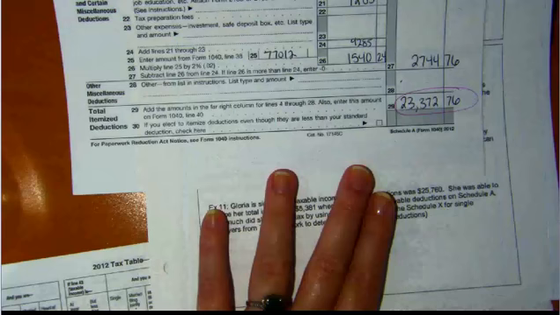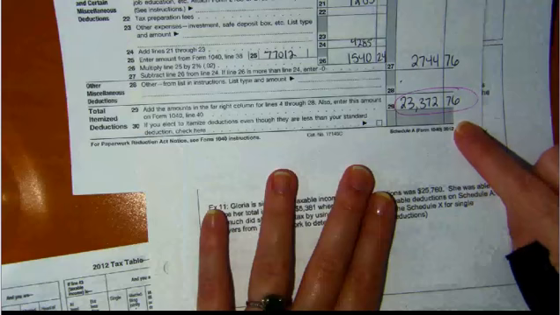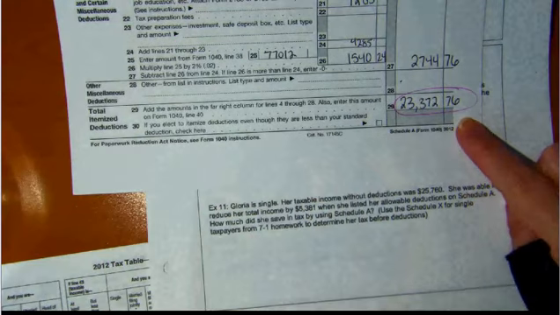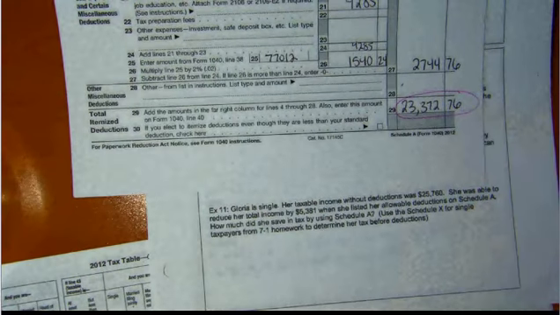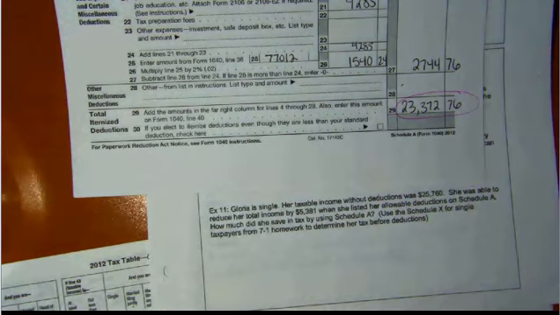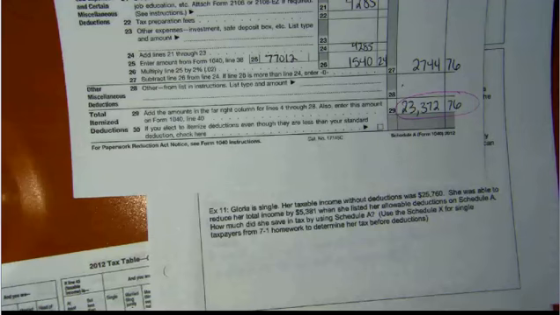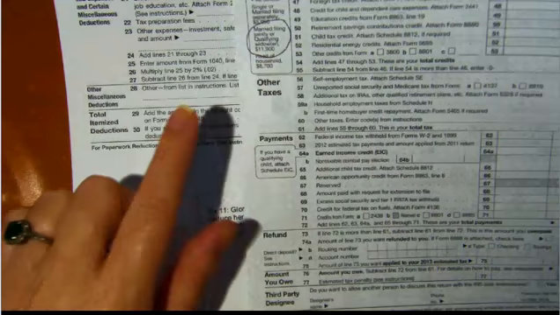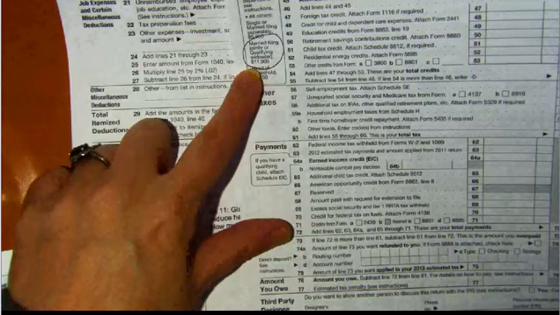We went through this on the last one. We came up with this total, $23,372.76. Now, if you look at the 1040, well, let me make sure I've got the right one. Okay, if you look on the 1040, the standard deduction is $11,900.